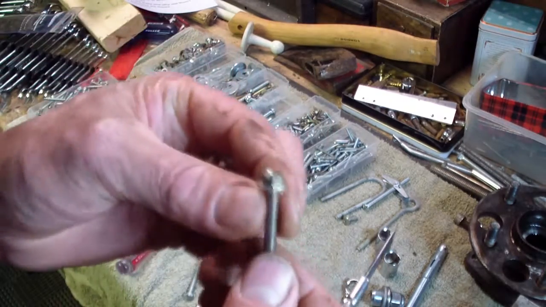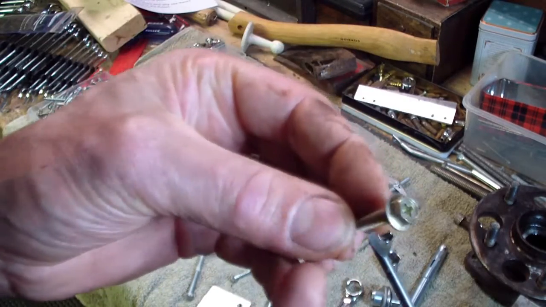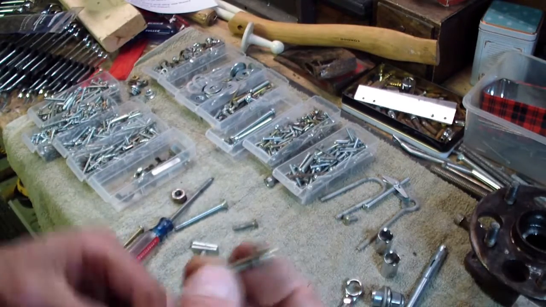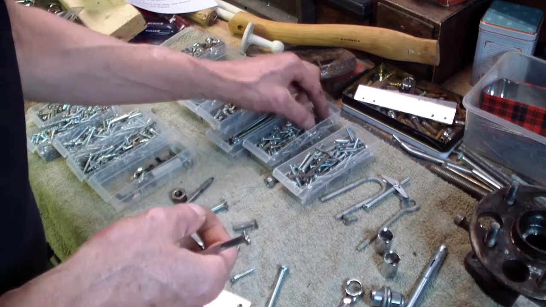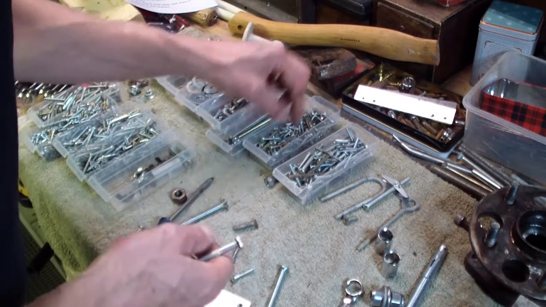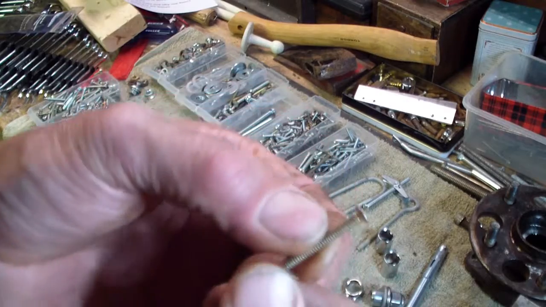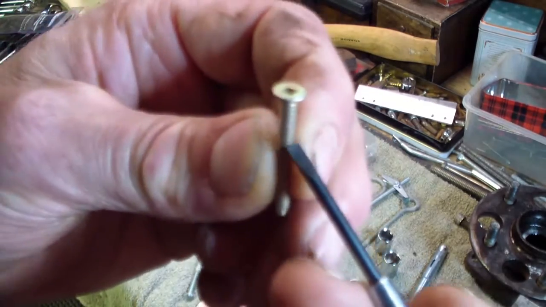Sometimes you get screws that are made of different material. I don't know if you can tell, but this one's coated in something so it doesn't rust. So it has a certain kind of property. I have some screws somewhere, if I can find them, made of brass. Brass is a soft gold-colored metal, and it won't rust.